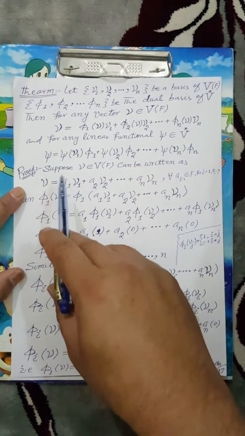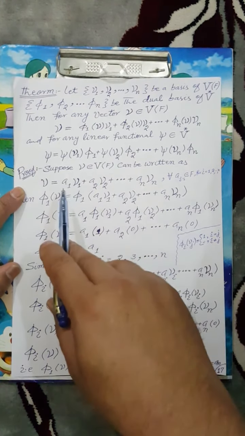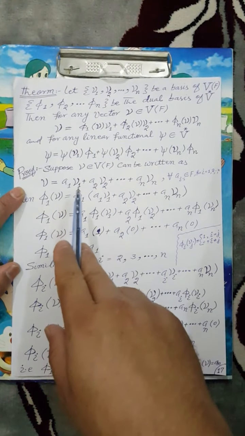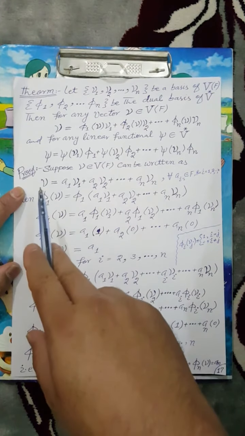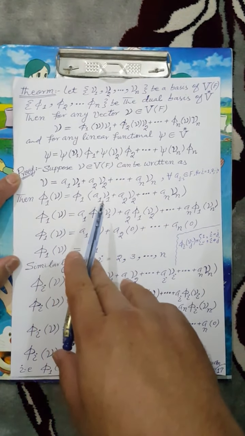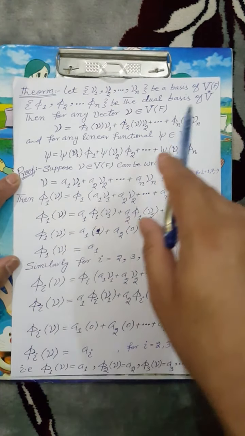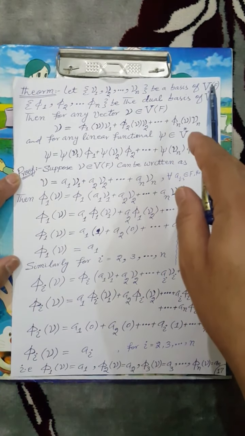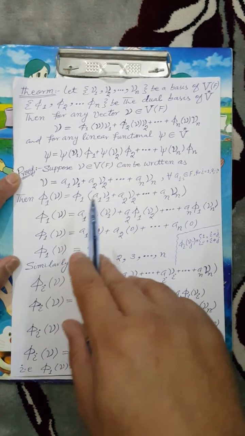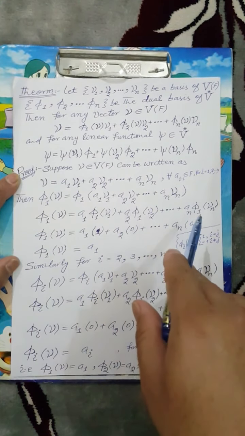Suppose v is an element of the vector space V over the field F, which can be written as a linear combination of its basis vectors v1 up to vn using the scalars a1, a2, up to an, that is a1 v1 + a2 v2 + up to so on an vn = v. Apply π1 on both sides of this equality. We have π1(v) = π1(a1 v1 + a2 v2 + up to so on an vn). π1 is a linear function from the vector space V to the field F. Therefore, it satisfies the condition of a linear transformation, which is also equal to a1 π1(v1) + a2 π1(v2) + up to so on an π1(vn).